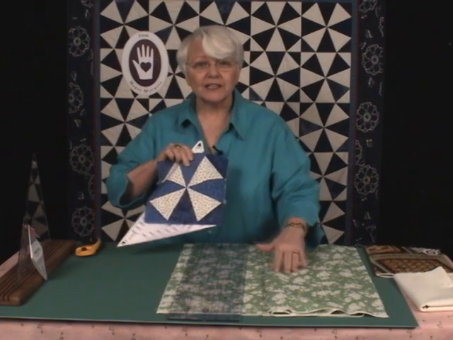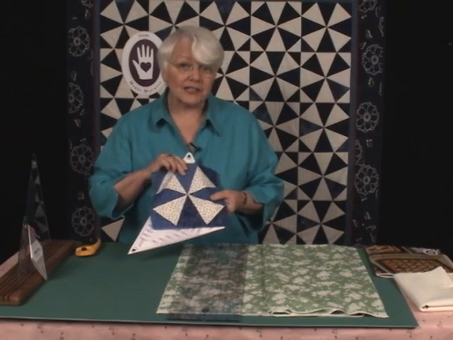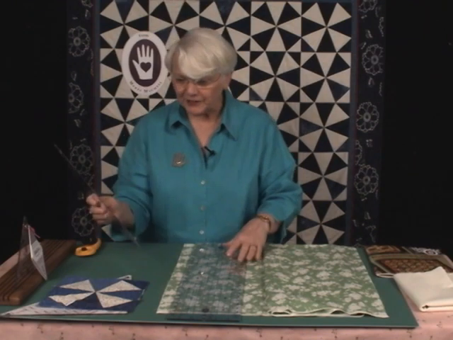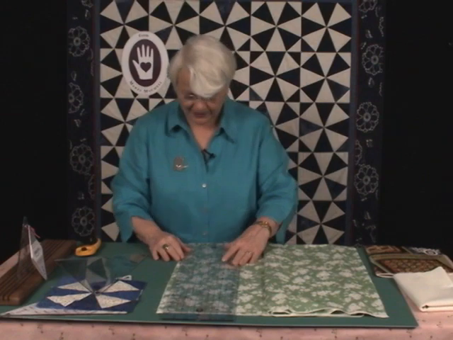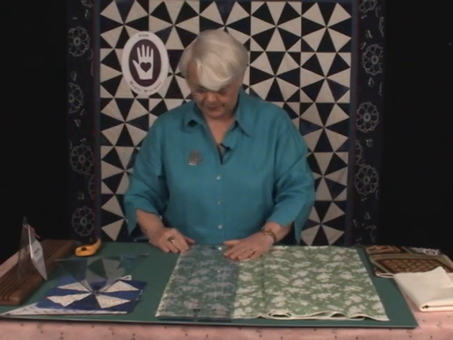Now I have fabric here, green and white print and a white background, to use as my samples for cutting. So my first pieces that I'm going to cut are the dark Kaleido-Angles. I'm going to use a ruler that doesn't have white paper behind it so I can see that, of course. Now I've just got a full width of fabric.